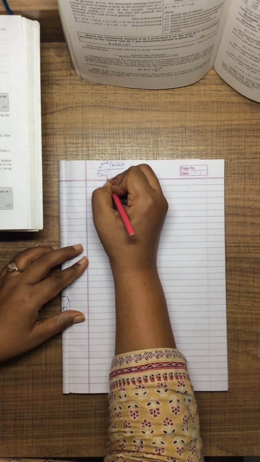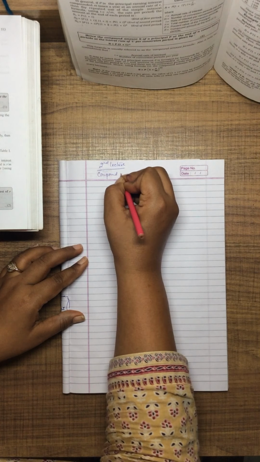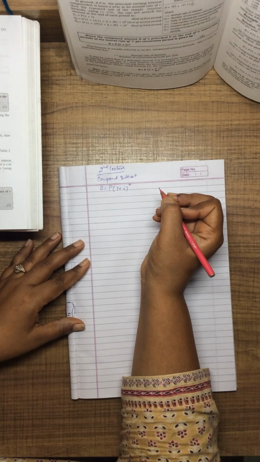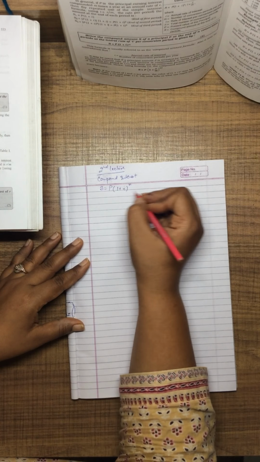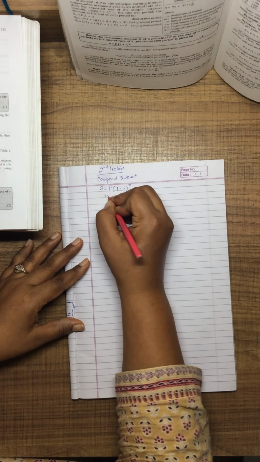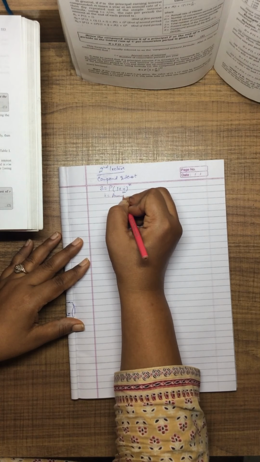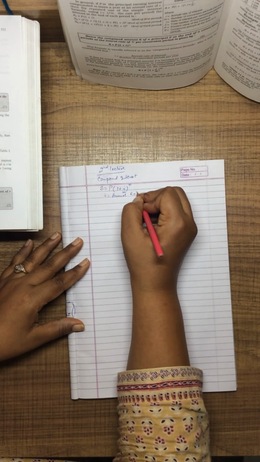In the second lecture, I am going to tell you about compound interest. Compound interest, as you know, the formula is S is equal to P(1 + i) to the power of n, where i is the annual rate of interest.